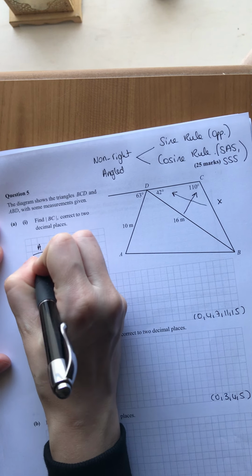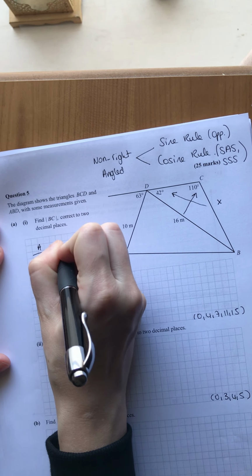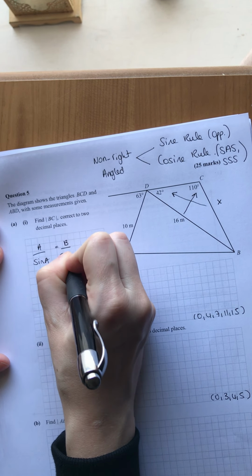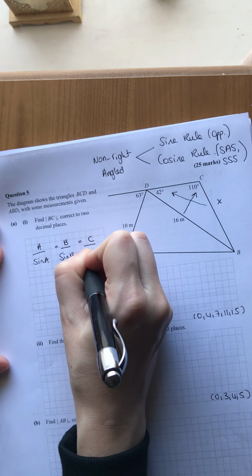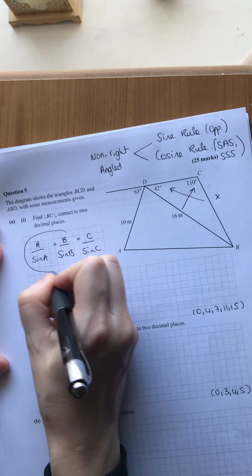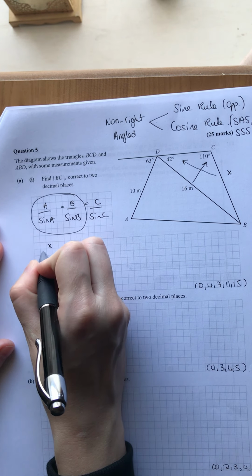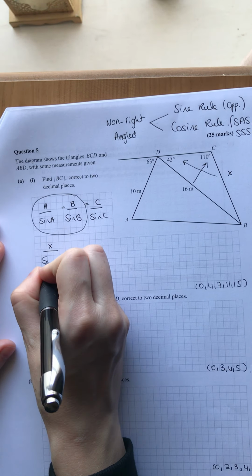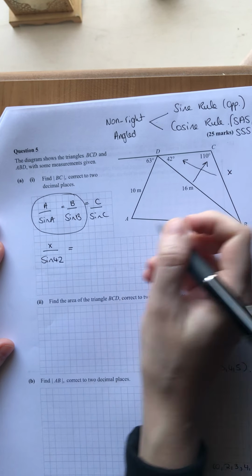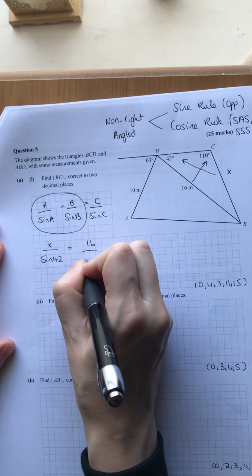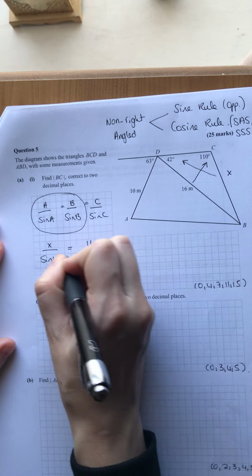So a over sine A is equal to b over sine B is equal to c over sine C. Okay, remember you're just using 2 at a time. So you put x over the opposite side, so that's sine of 42. And then you put 16 over sine of 110.